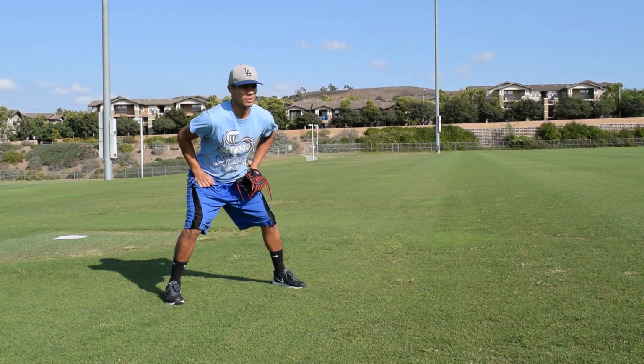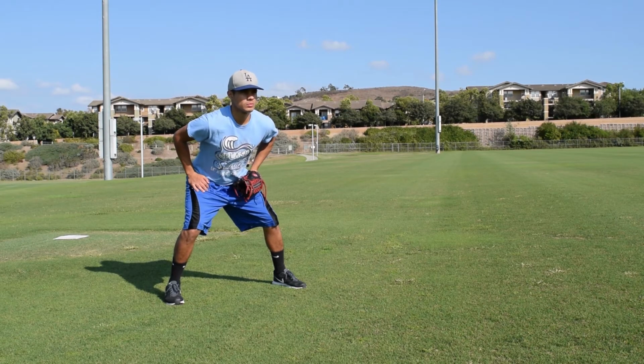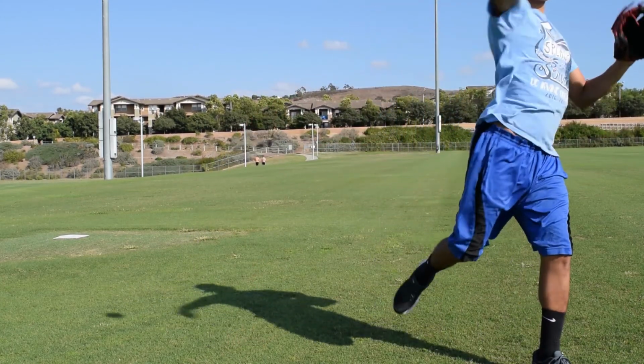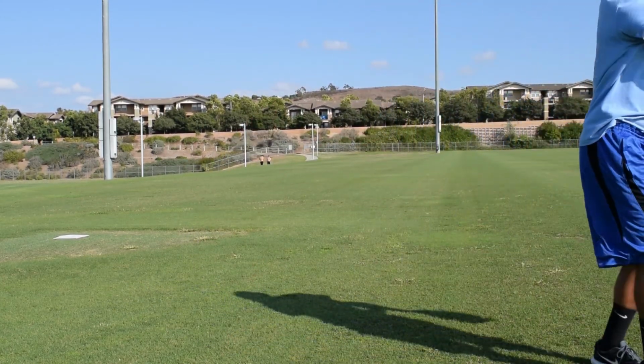When you're fielding ground balls, you're going to want to have both feet about shoulder width apart. You're going to want to bend your knees, and you want to be able to get down as low as you can. That way your glove touches the ground, so the ball doesn't roll under. You're also going to want to have your hand above the glove, so in case the ball takes a bad bounce, you'll be able to block it with your body or with your hand.